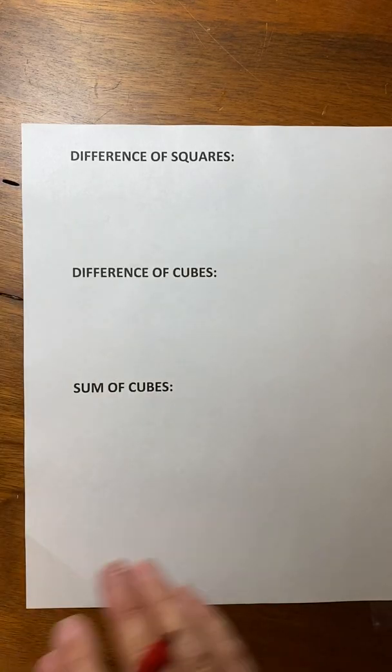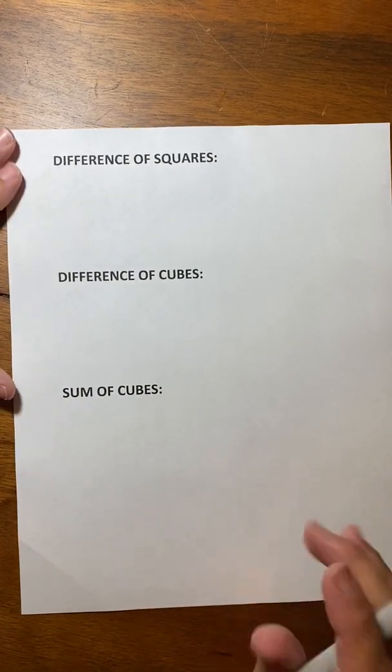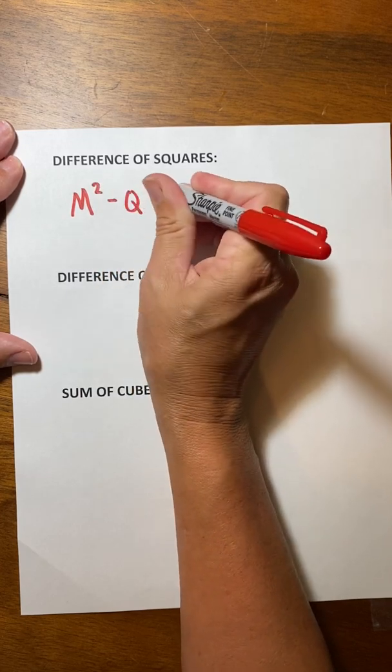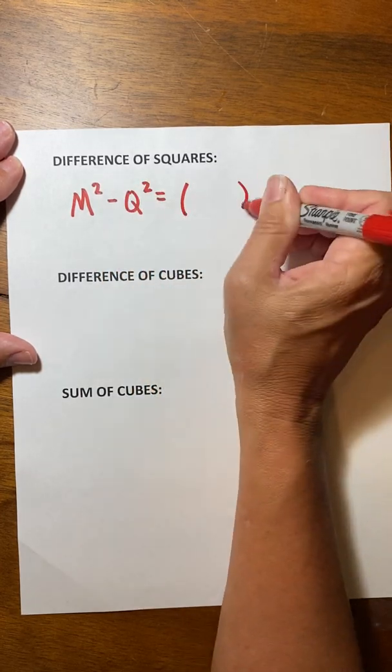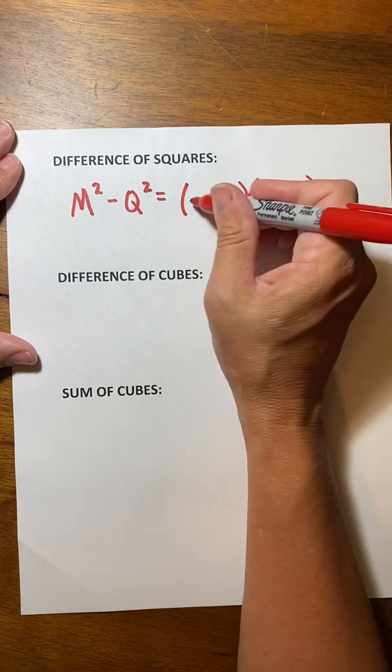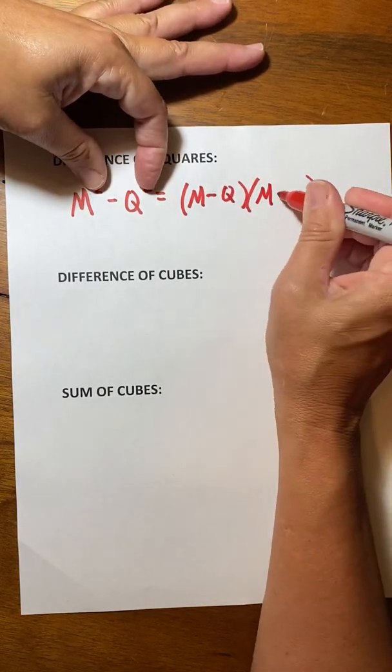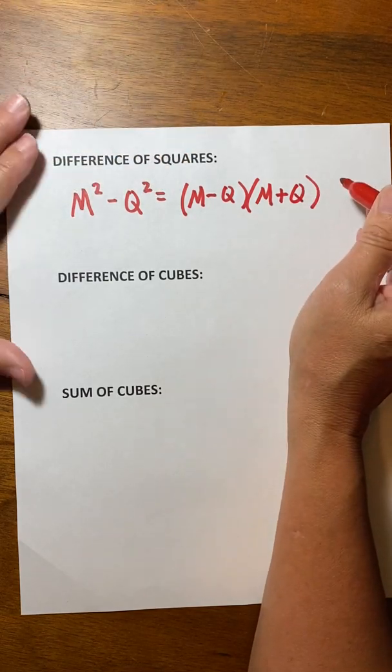All right, so just to sum it up, so you have it all on one page. The difference of squares, m squared minus q squared, always factors: take off the powers, m minus q, m plus q.